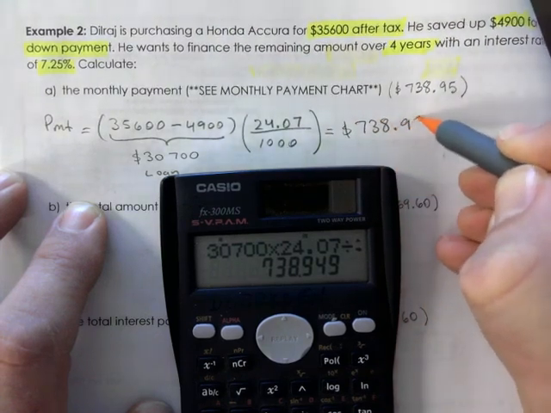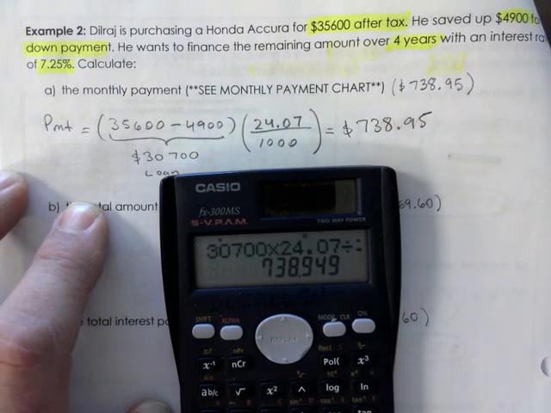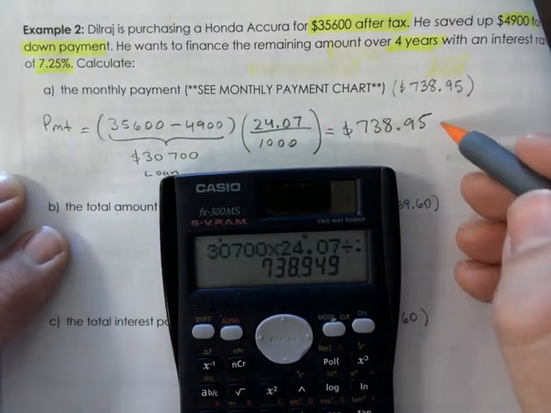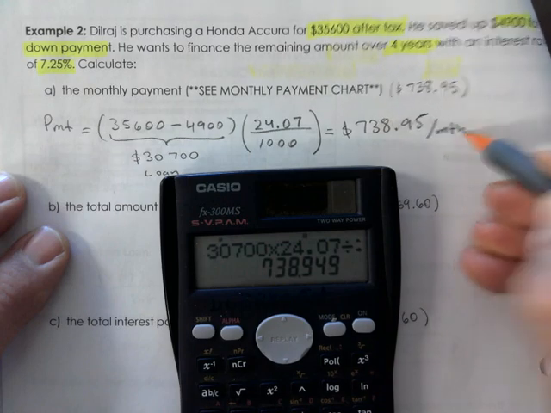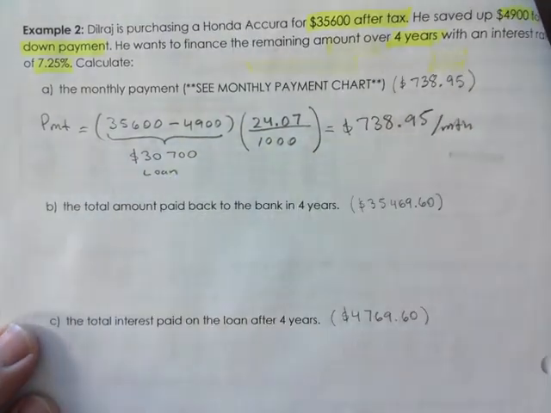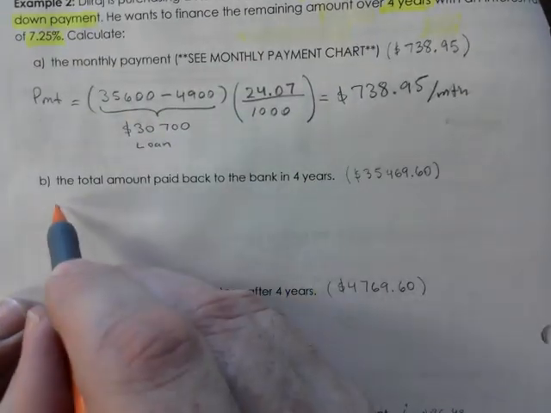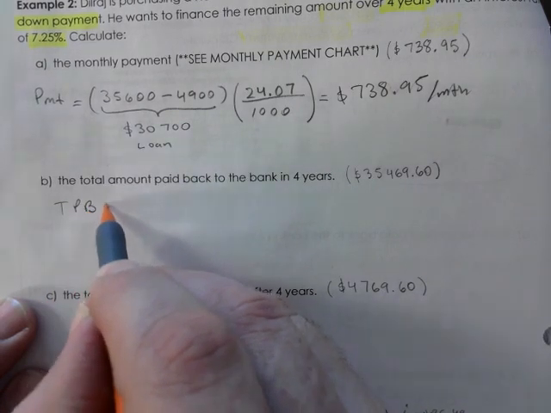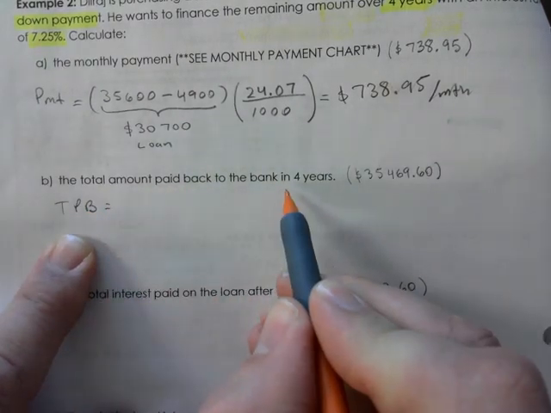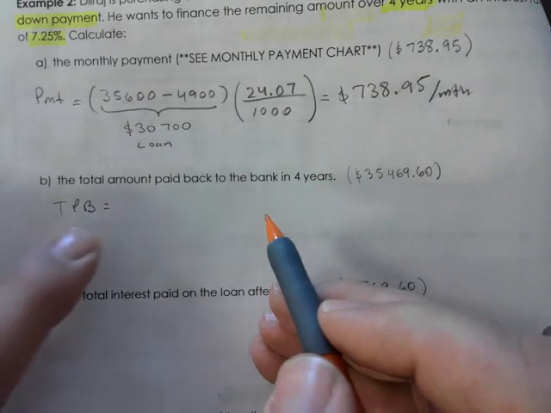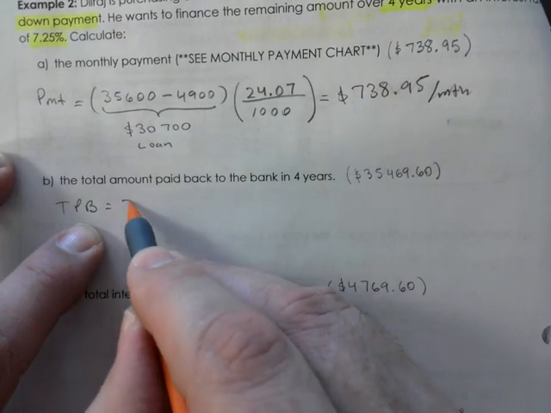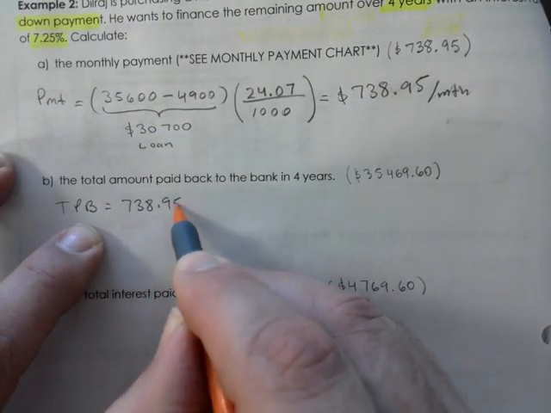And you should always look at this number. Does it make sense? Is it ridiculous, right? Is the number ridiculous? Does it make sense? And then the total amount paid back to the bank, that's just this one. It may or may not be asked individually, so you just need to make sure you know what you're answering. So 738.95.